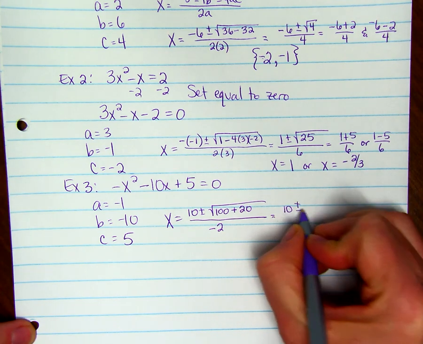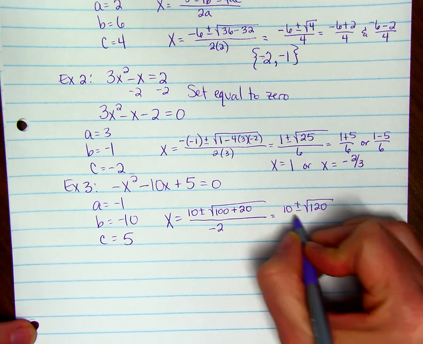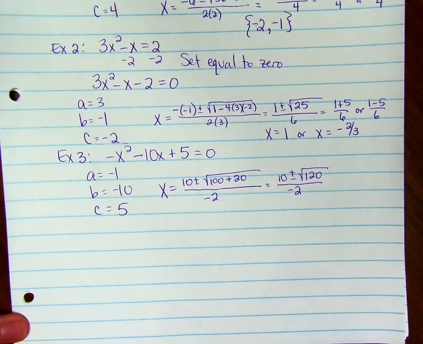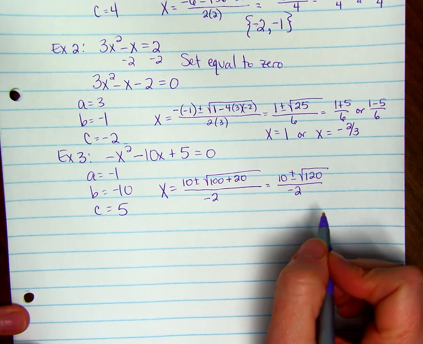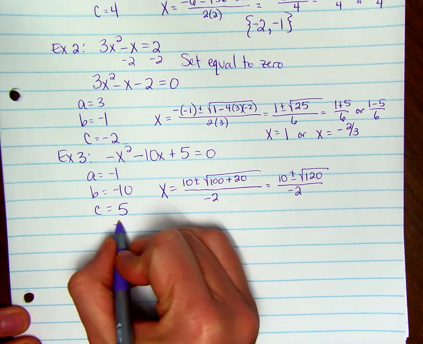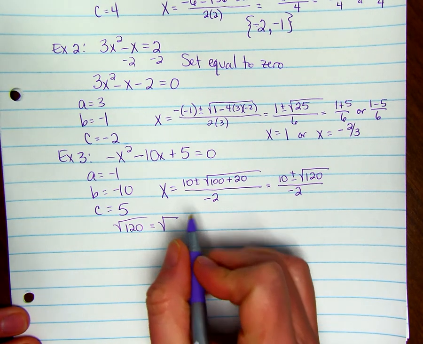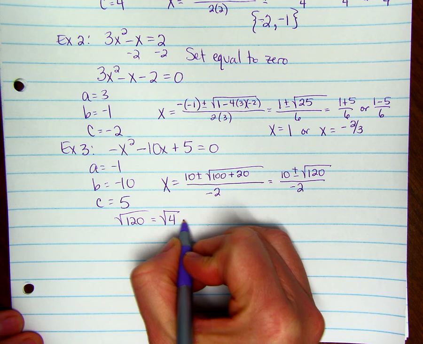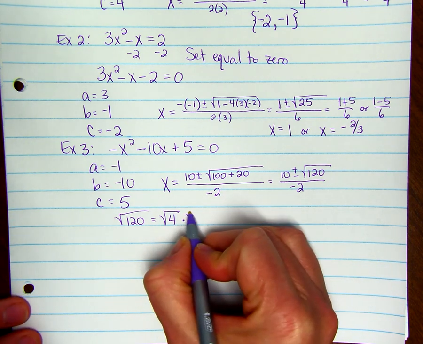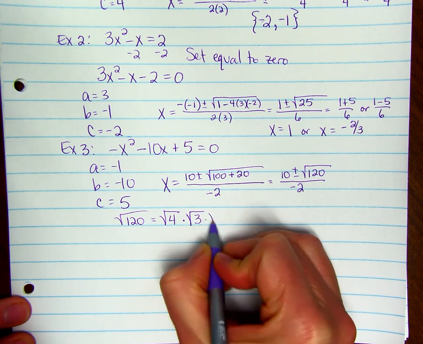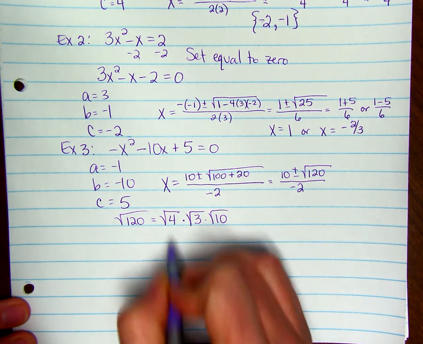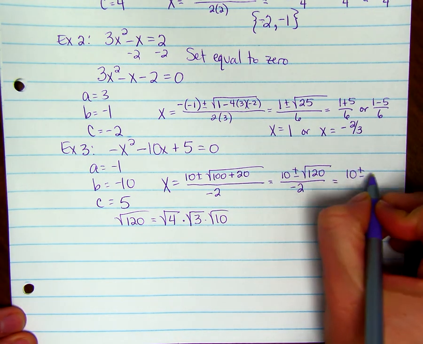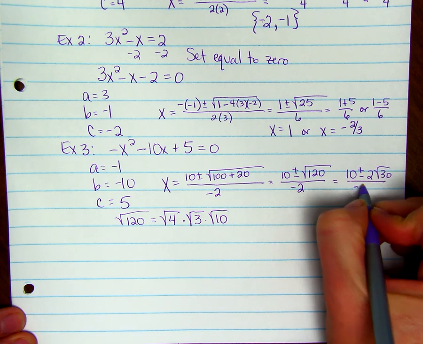So it's 10 plus or minus the square root of 120 divided by negative 2. So the square root of 120 can simplify. Let's see how we write this. Square root of 120 equals the square root of 4 times the square root of 30. So it's 2 square roots of 30. So we have here 10 plus or minus 2 square roots of 30, all divided by negative 2.